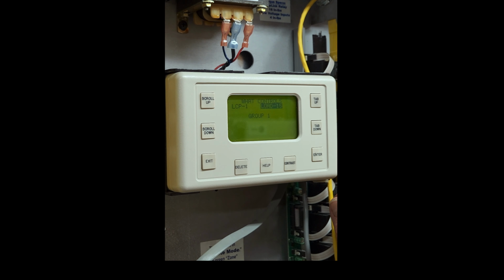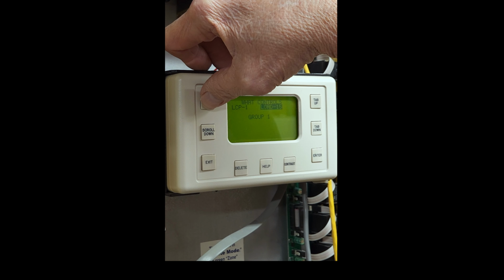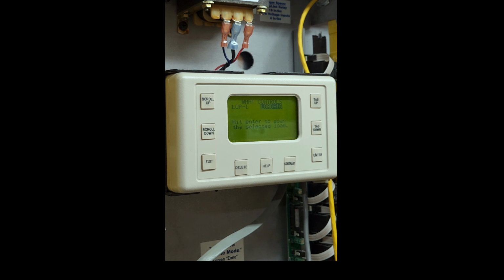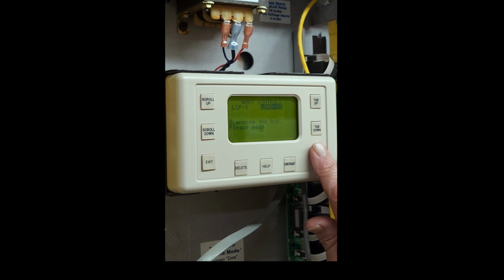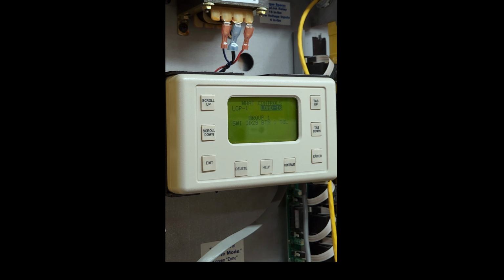So that's in group 1. Hit scroll up to 16 and hit enter. Scroll up. Yes. Hit enter. No, wait. Okay, there is one switch. It is a switch ID number 29. It has relay number 16 in it that turns on and off. Only one relay, one switch, wall switch.